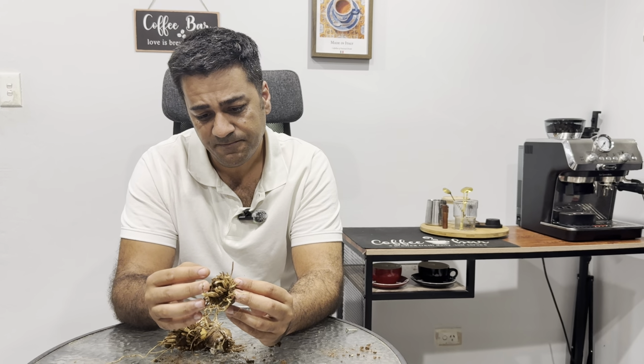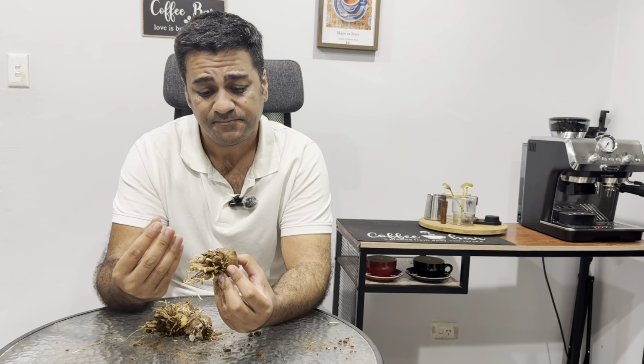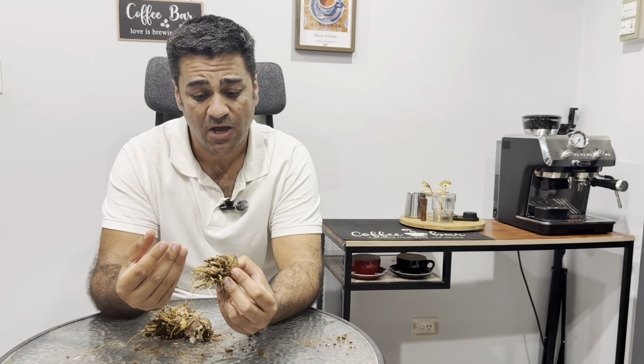But the roots should be strong, because at least 20 centimeters, or 3 centimeters, of roots should grow, and completely dense, because these roots absorb the nutrition and the fertilizer. If you have the best fertilizer but the roots are weak, the mother bulb immediately starts diminishing and dying.